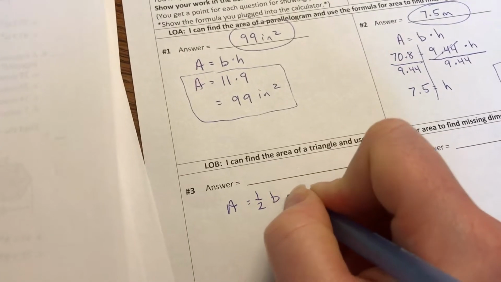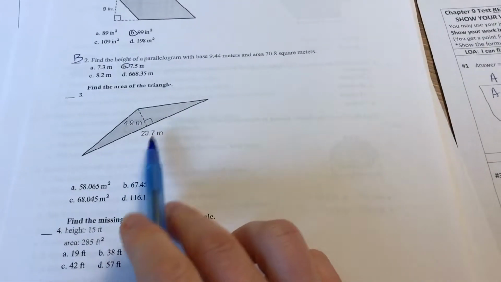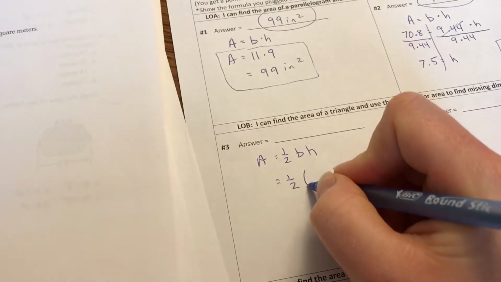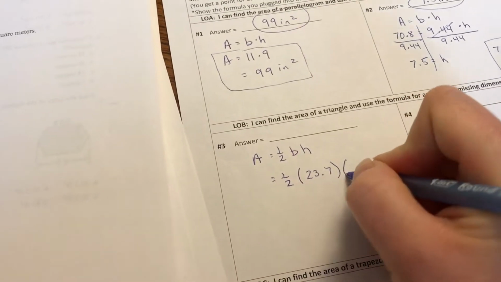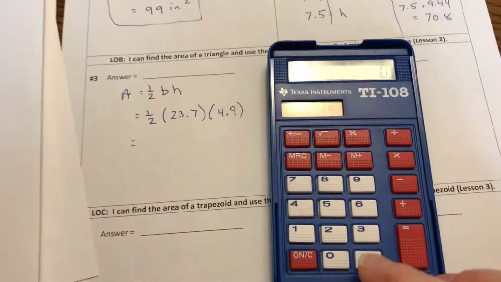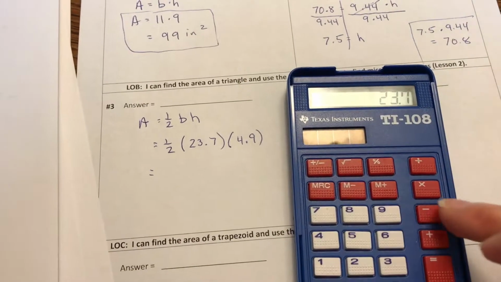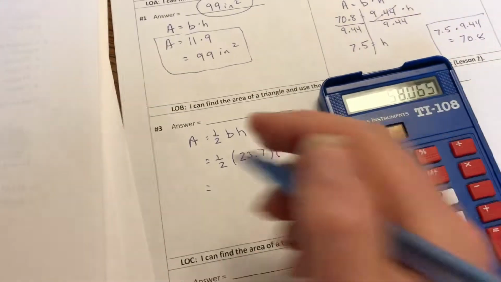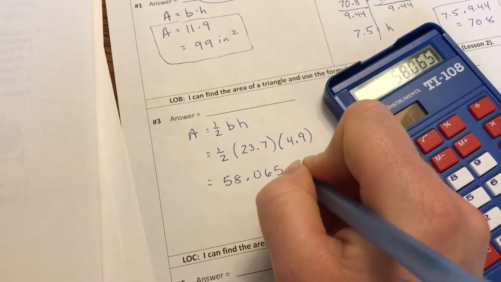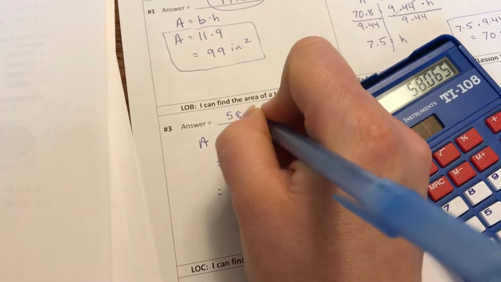So let's just remember the area of a triangle is half the base times the height. So find the area, half of the base times the height. So 1/2, this is how you show your work. Then you multiply by the base and the height. And I'm going to plug that into the calculator. 0.5 times 23.7 times 4.9. That is 58.065, and we were talking square meters. So over here, that makes A the correct answer.